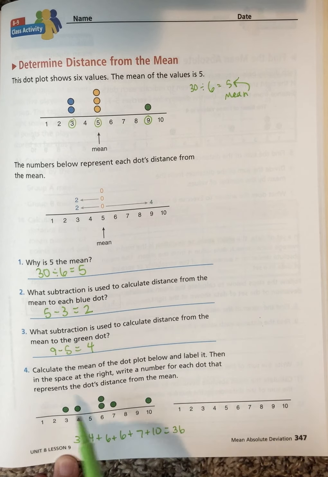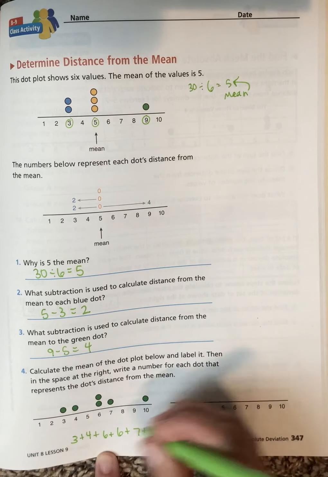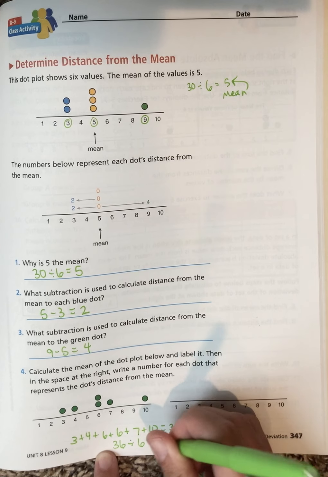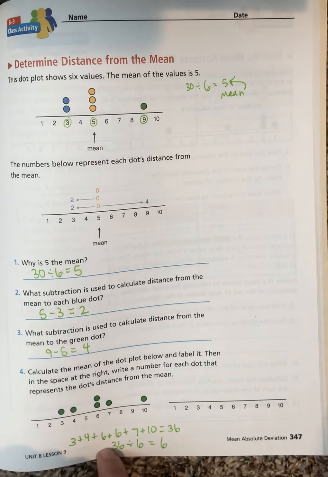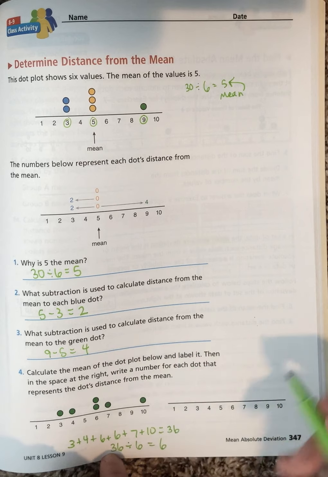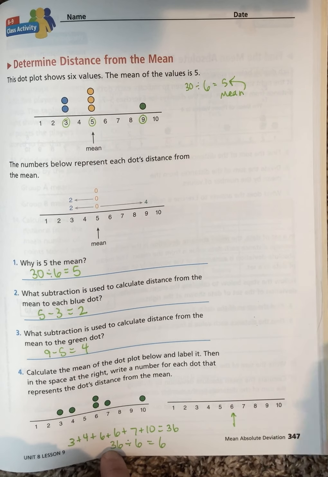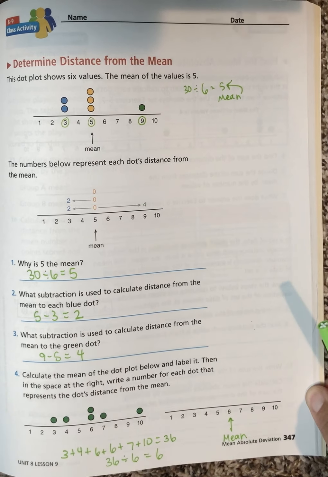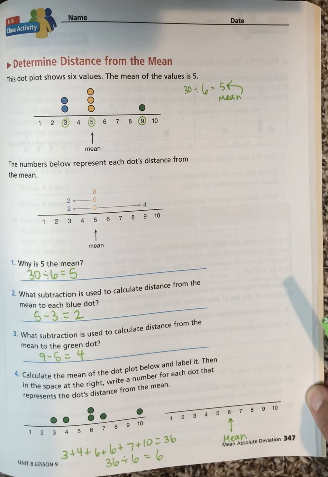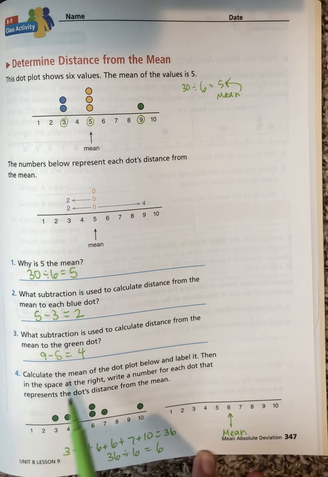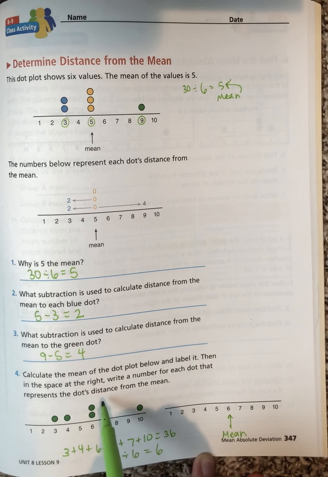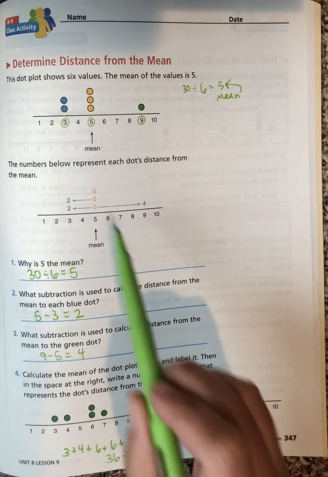So if we have a total of 36 and 6 dots, there's 6 data points, we need to find our mean and take our sum divided by the number of data points, and we get a mean of 6. First it told us to go ahead and label it. So right here, 6 is the mean. So I'm going to put an arrow and write down that 6 is the mean. Then it says, in the space at the right, write a number for each dot that represents the dot's distance from the mean. Just like what they did up here.